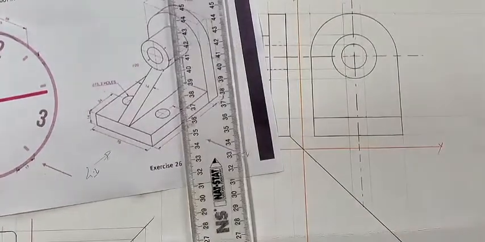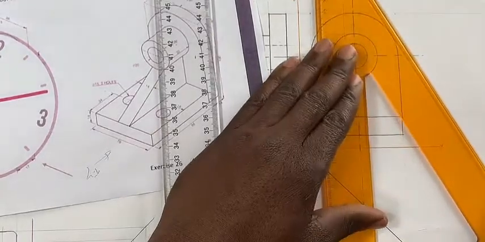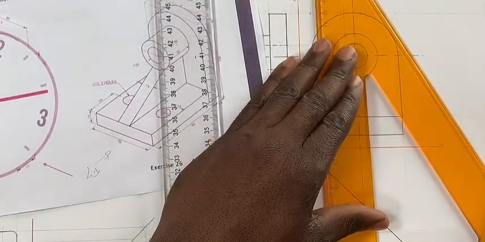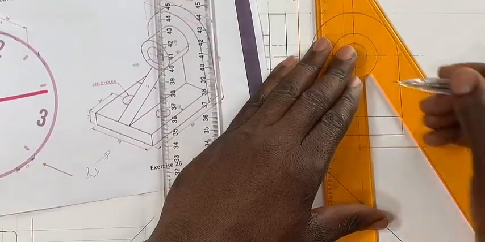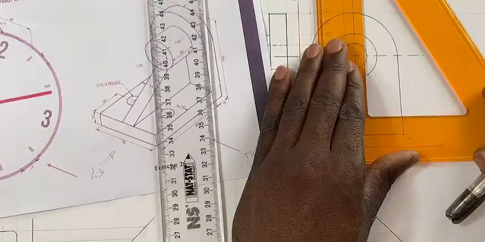Okay. You know, the supporter is always not a sharp corner. Always not a sharp corner. Let's see.